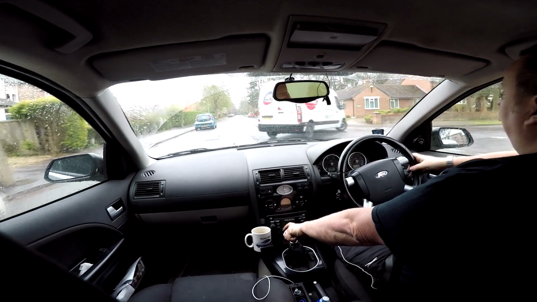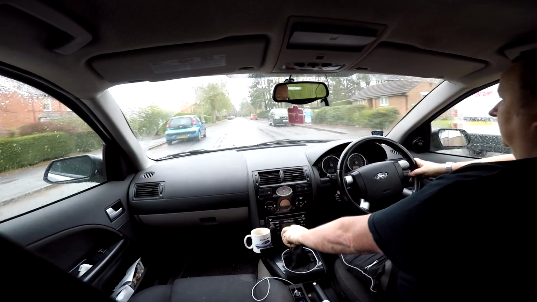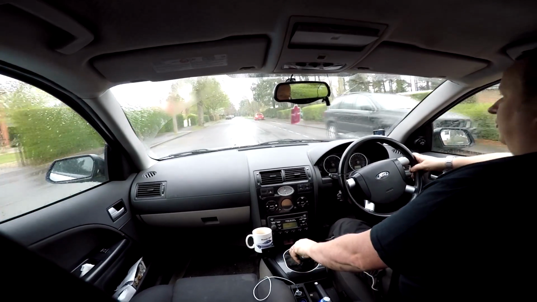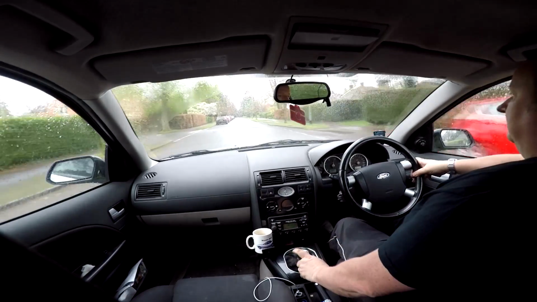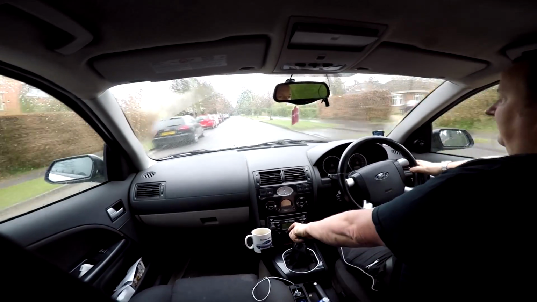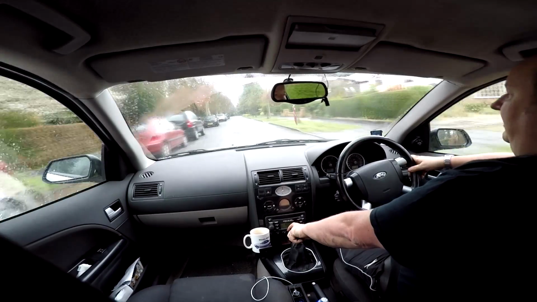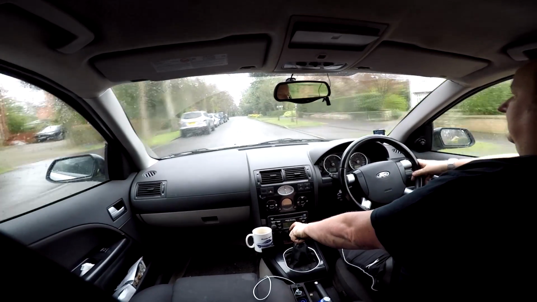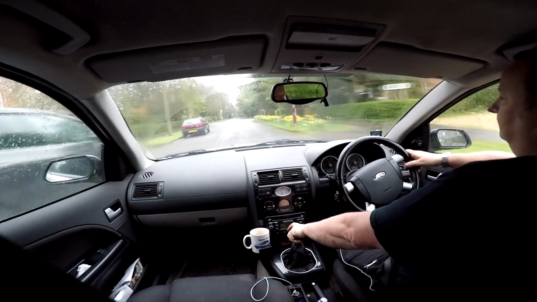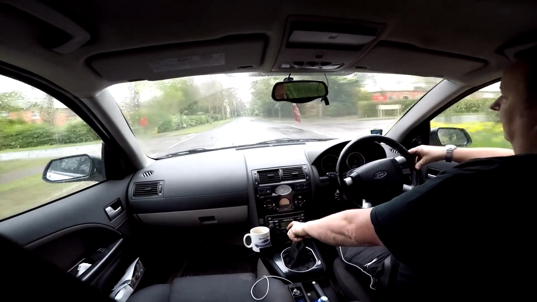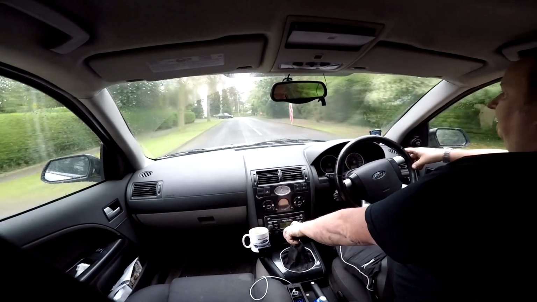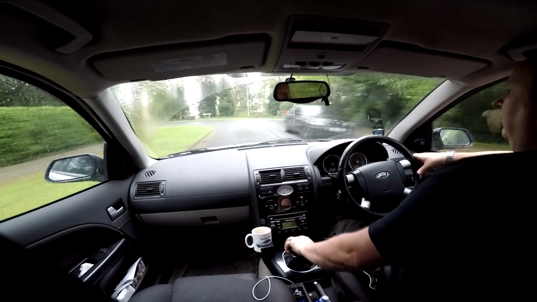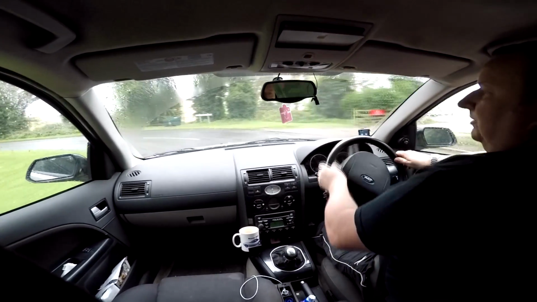Would be nice to indicate where you're going, mate. Normal driving. Normal driving. Fine. As you can see. Now I'm going to go to the top of this road again.